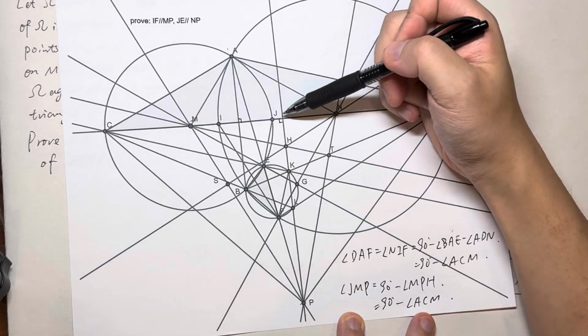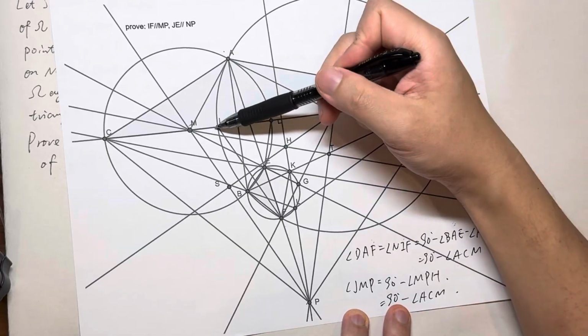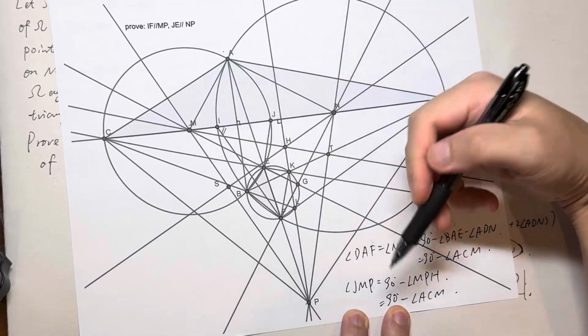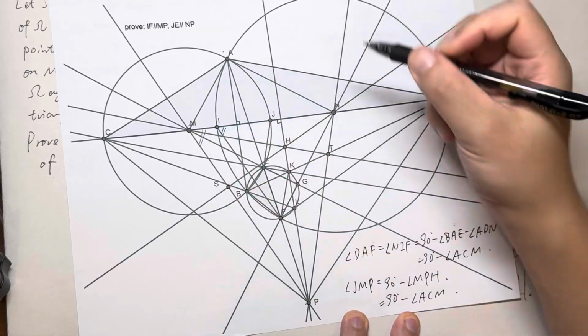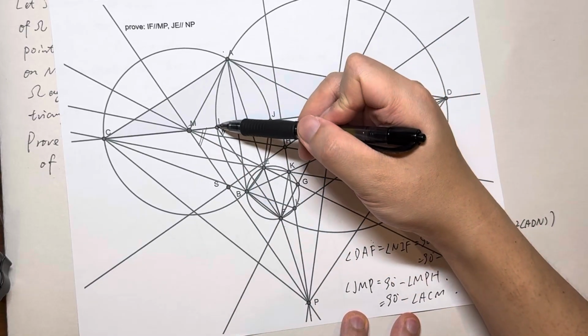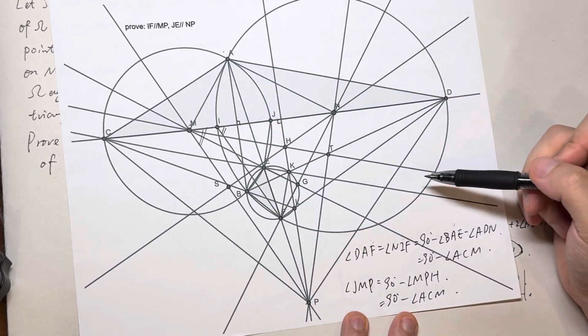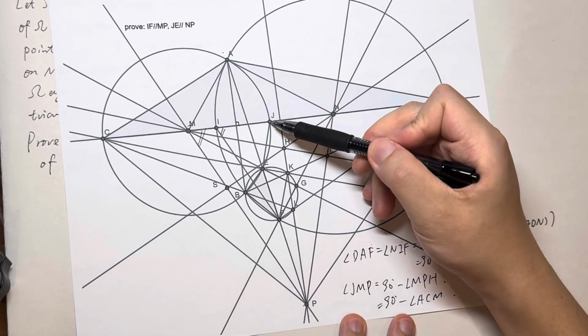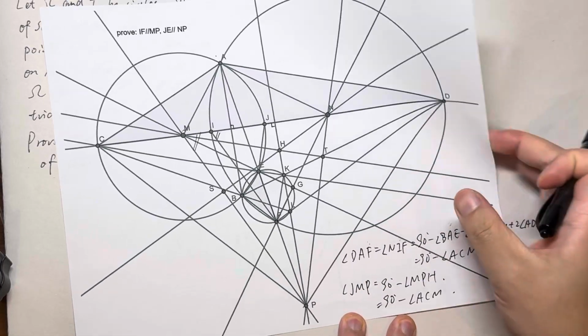So we know that angle NIF, this one, equals angle JMP, this one. Therefore, IF is parallel with MP. We can use a similar way to prove that JE is parallel with NP. Okay?